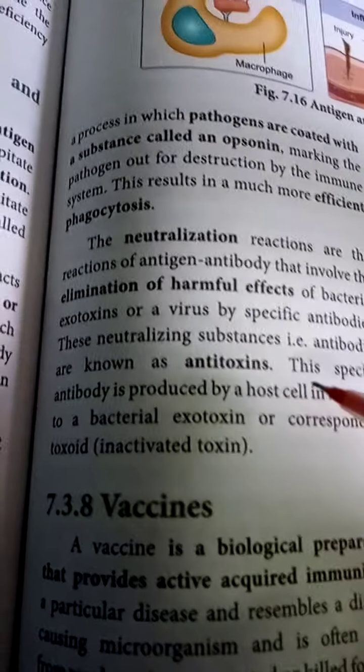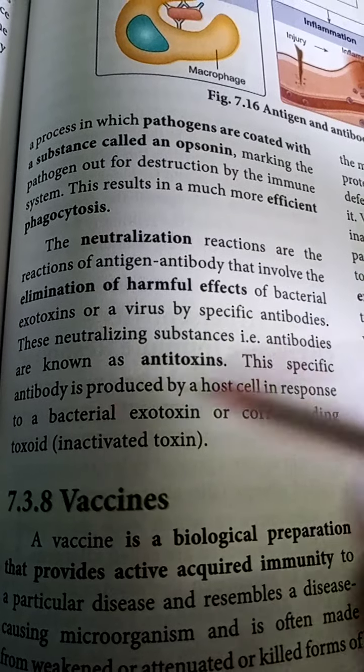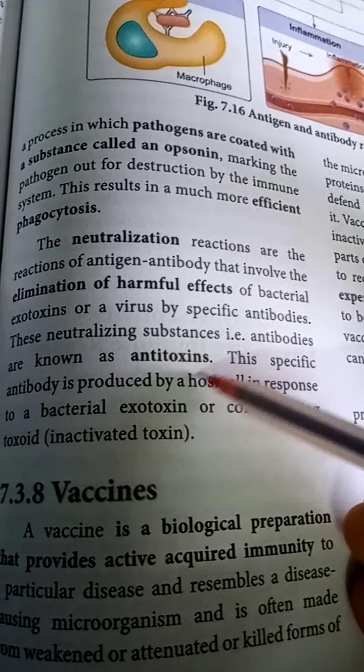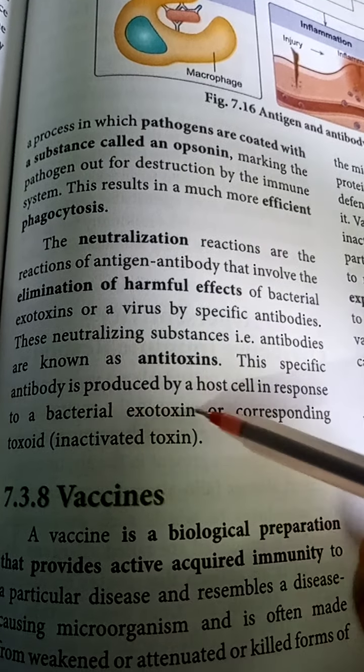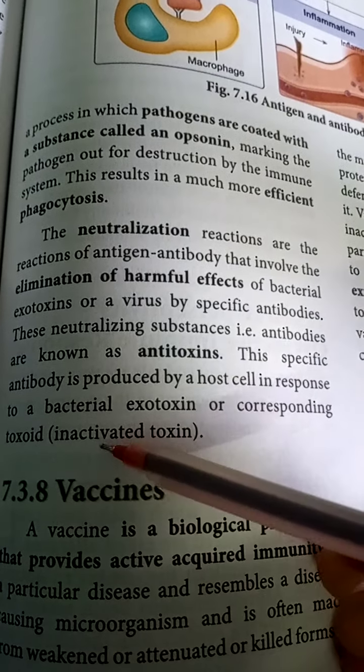This is known as neutralization. These neutralizing substances, that is the antibodies, are known as antitoxins. This specific antibody is produced by a host cell in response to a bacterial exotoxin or the corresponding toxoids.